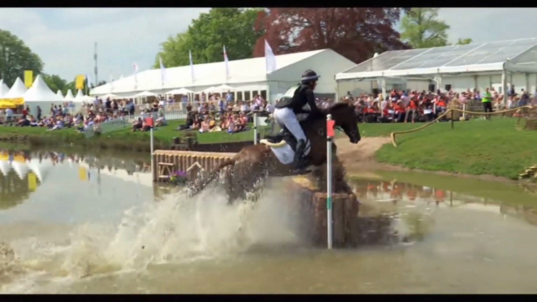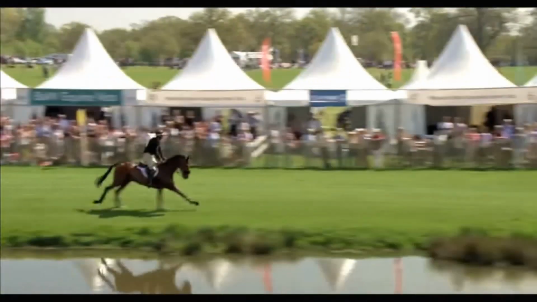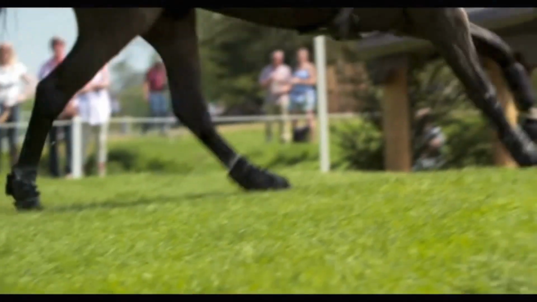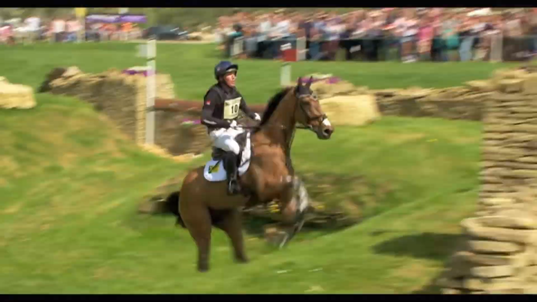I don't know about you, but watching things like this just gets my blood pumping. If you've never been to a cross-country race or a steeplechase race or anything like that, again, it's really, really cool to be able to watch these horses.